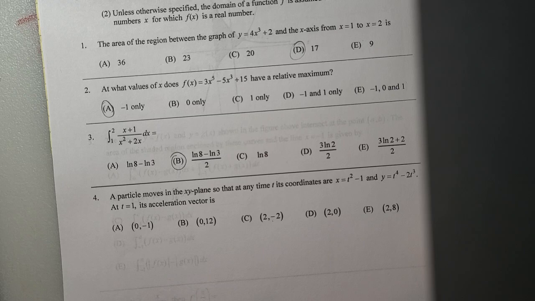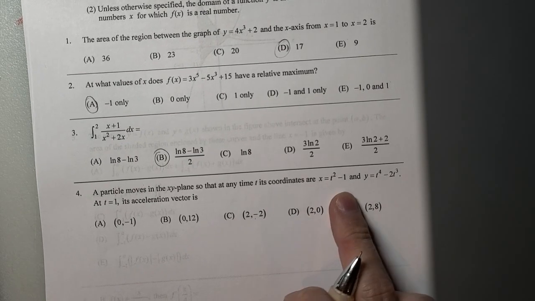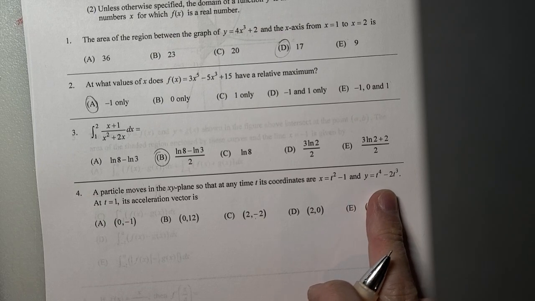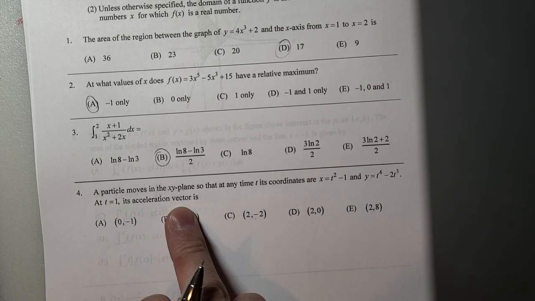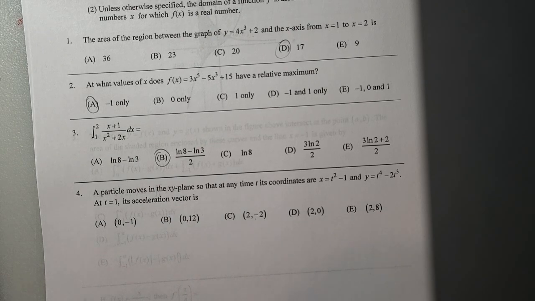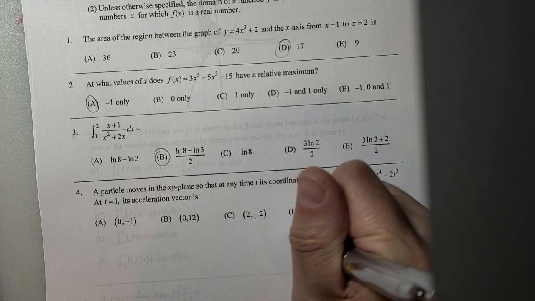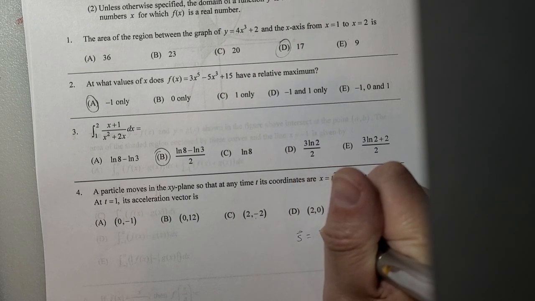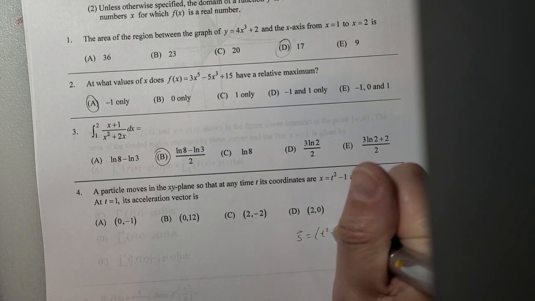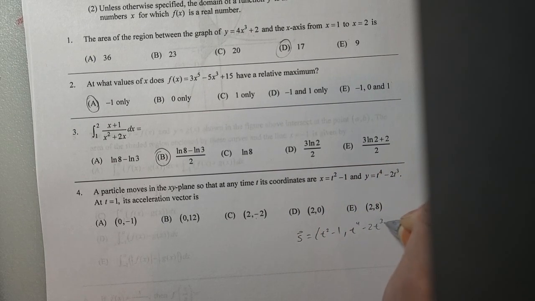A particle moves on the xy plane so that at any time t, its coordinates are x equals t squared minus 1, y equals t to the fourth minus 2t cubed. At t equals 1, its acceleration vector is what? So this is the position vector, s, equal to (t squared minus 1, t to the fourth minus 2t cubed).